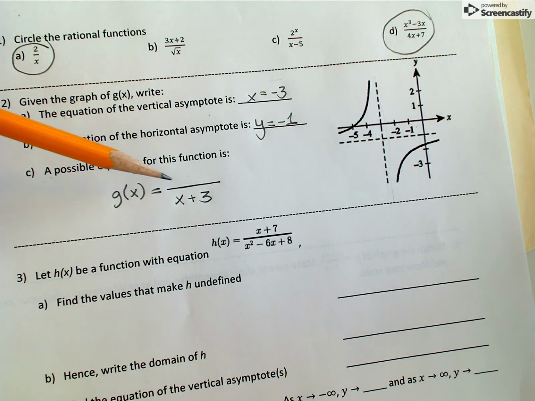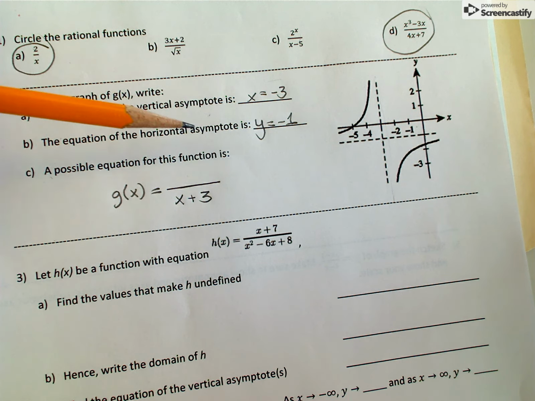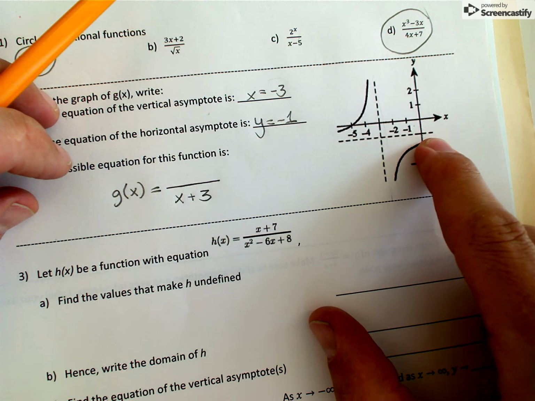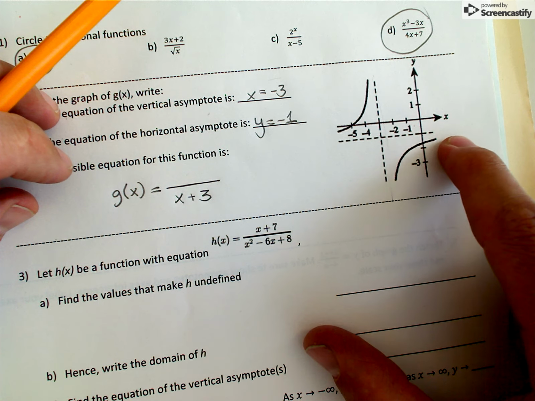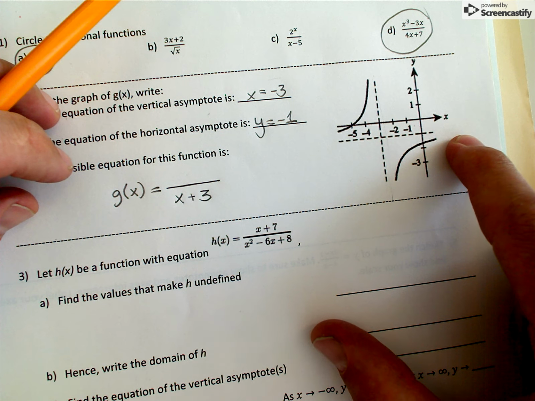Now, in order to figure out what goes on the top, I have to think about a couple of different things. First, I'm going to think about the horizontal asymptote. And remember, that comes from the end behavior. So let me just imagine as x gets bigger and bigger, this graph gets closer and closer to y equal to -1.